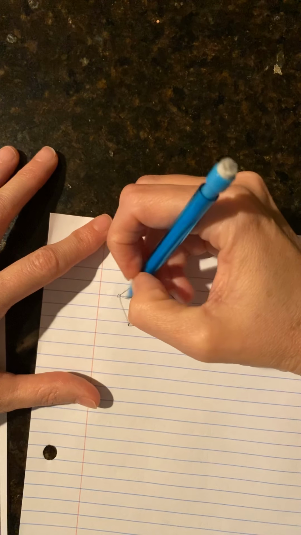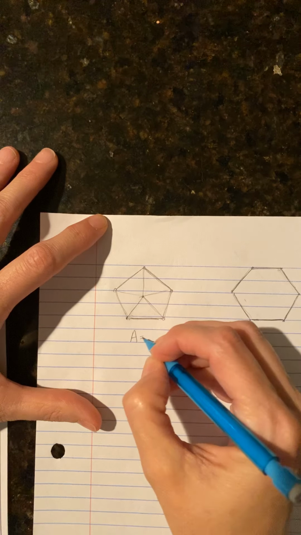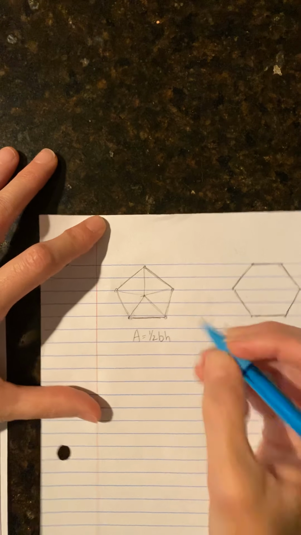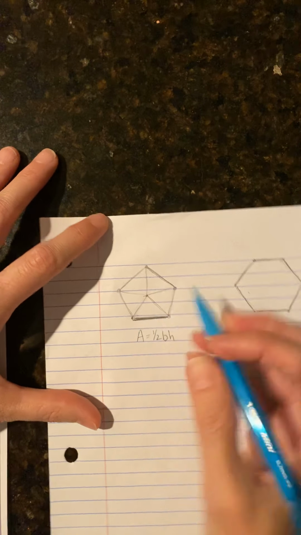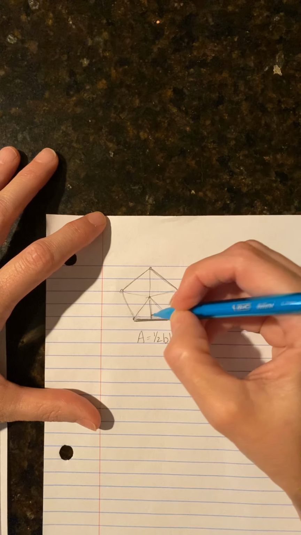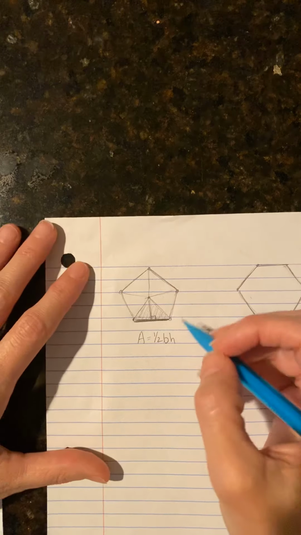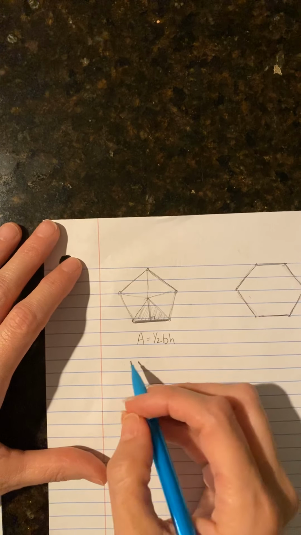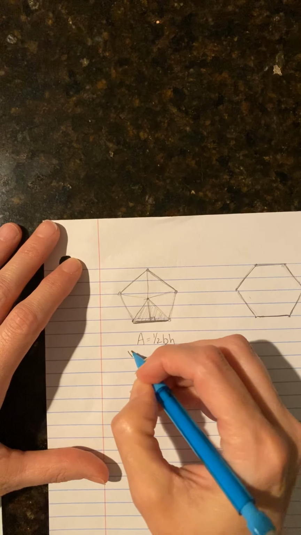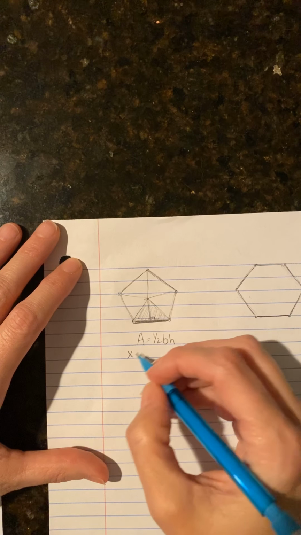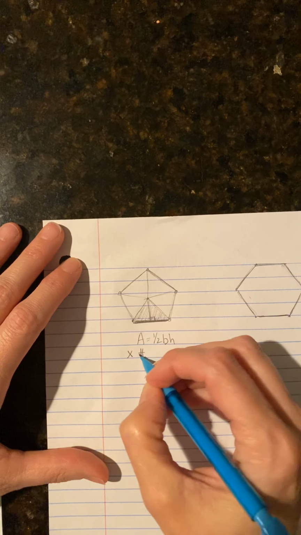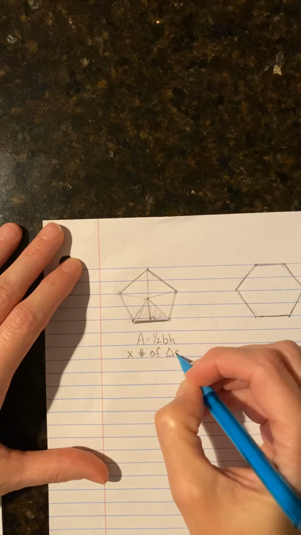And since we know the formula for a triangle, 1/2 base times height, we would need this base and this height to find the area of this one triangle. And then we would multiply it by the number of triangles.